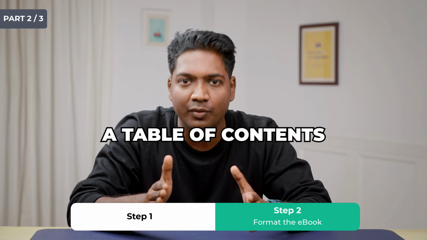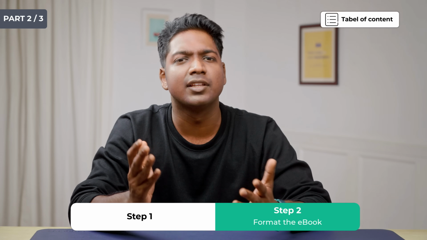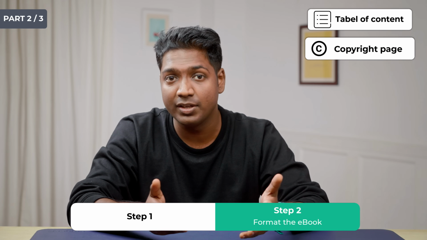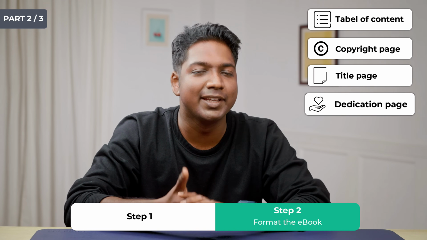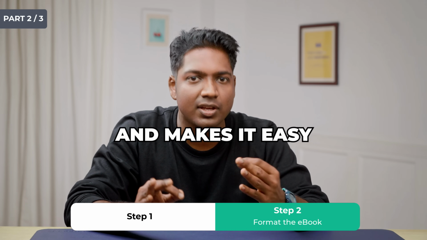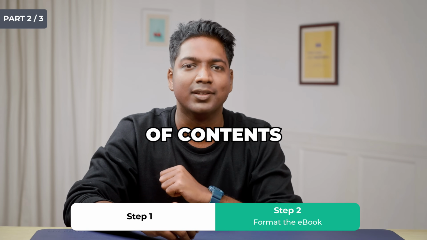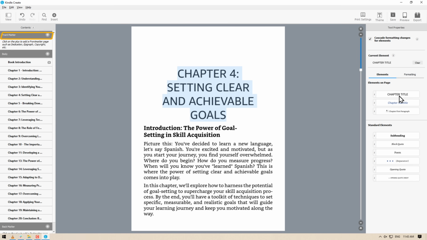Next, let's add a table of contents to make the navigation easy for the readers. This includes sections like the table of contents, the copyright page, the title page, and the dedication page. Adding the right front matter gives your book a professional touch and makes it easy for the readers to navigate. To start, let's add the table of contents. For that, go to the front matter section, click on the plus button, and we have a list of options to choose from. Select Table of Contents.